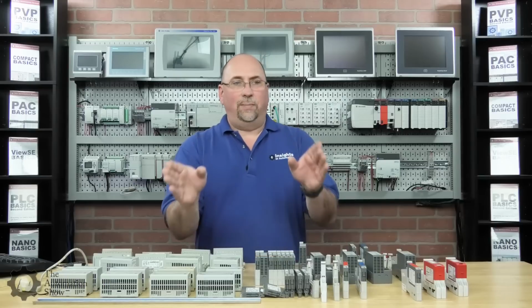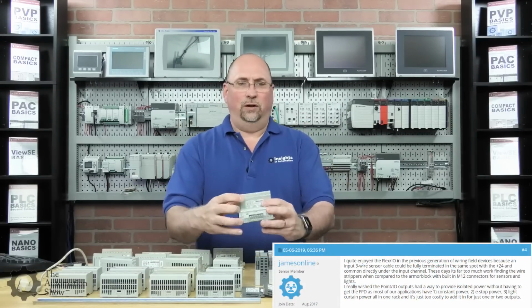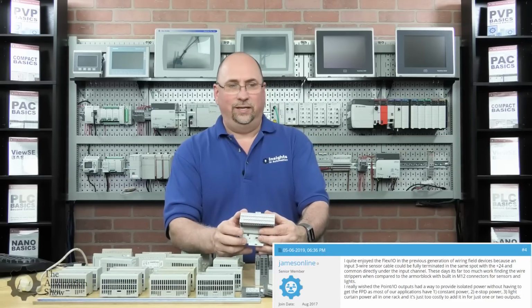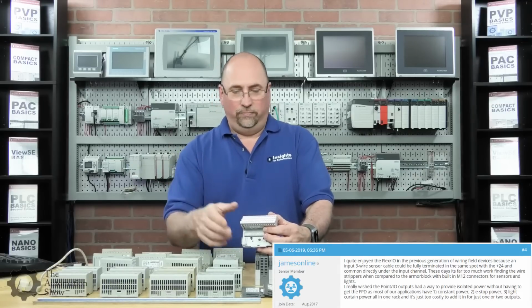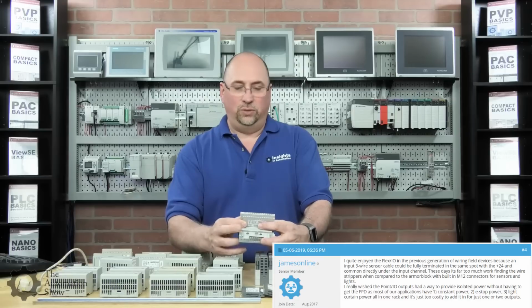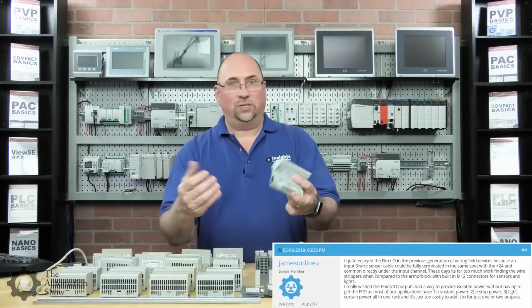The next comment we had was from James Online. He says he really, really loved using the old Flex IOs back in the day because you could land everything right there. If you had 3-wire sensors, you could land everything right there. It was great. Now he uses mostly M12 quick disconnects, so he doesn't have to strip and wire 45-plus different wires for each sensor. But he liked that, and I liked it too. I mean, in most cases, you didn't even need an opposing terminal block because this looks just like a terminal block, right?